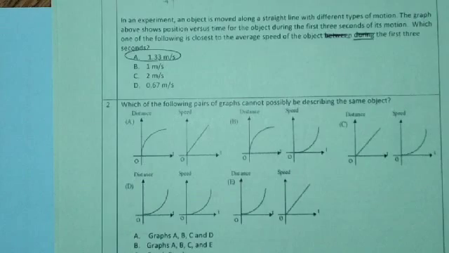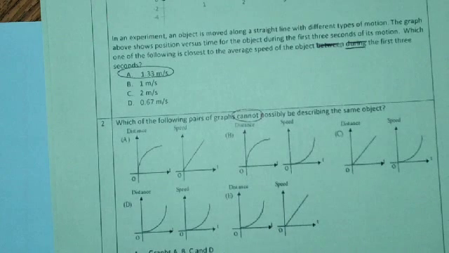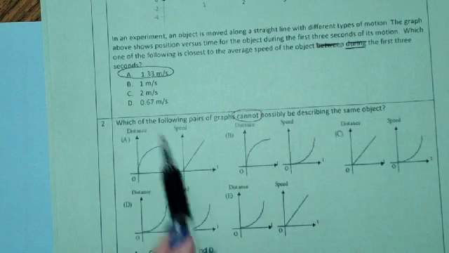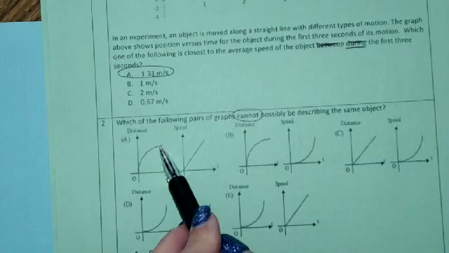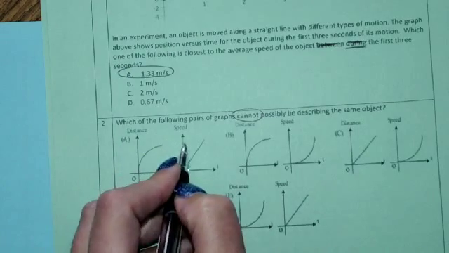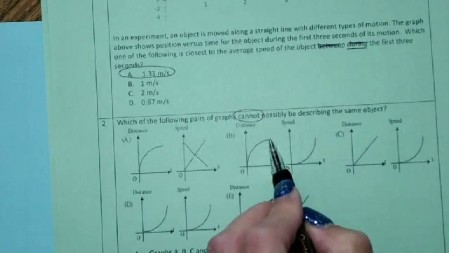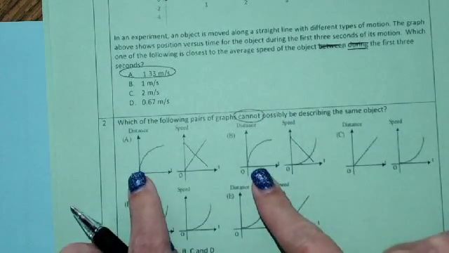Okay, which of the following pairs of graphs cannot possibly be describing the same objects? Okay, so here we have a position time graph, but as far as the slope goes, we have a decreasing positive velocity. Here we have a decreasing positive velocity again. Still, we need a decreasing positive velocity. So those two graphs aren't matching those position time graphs.